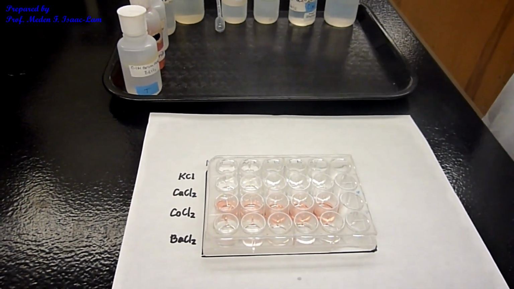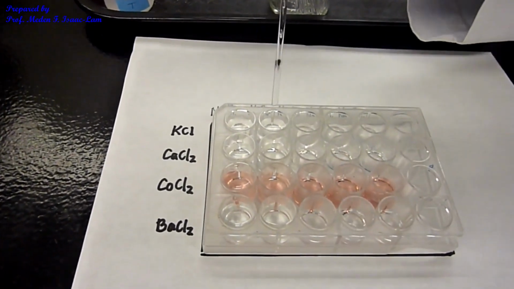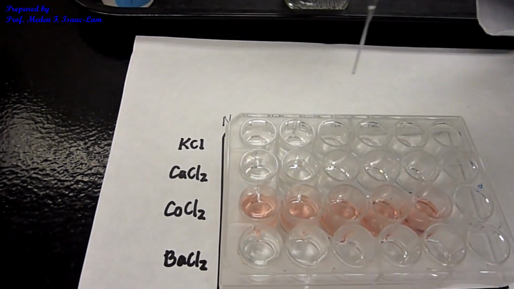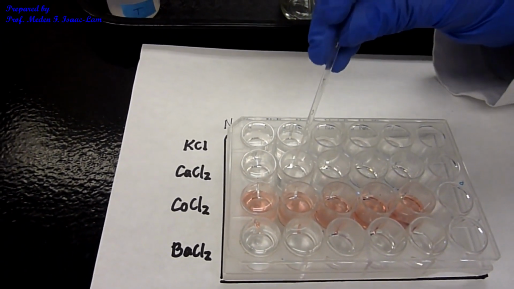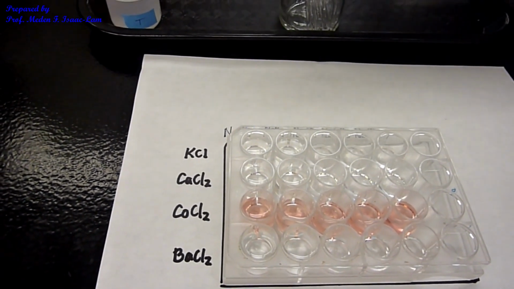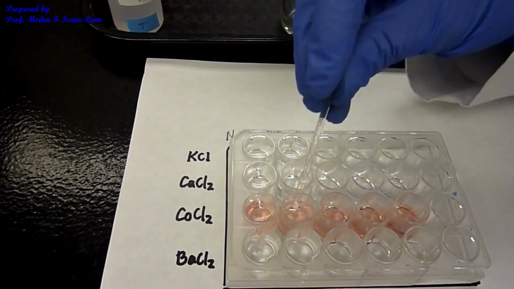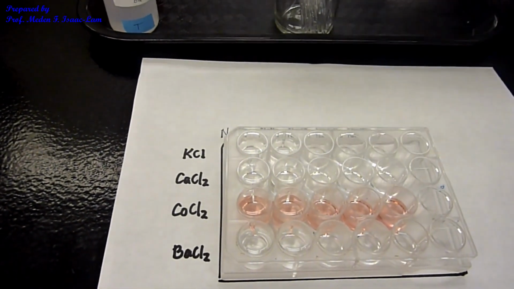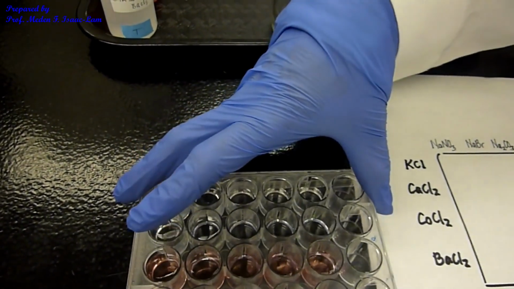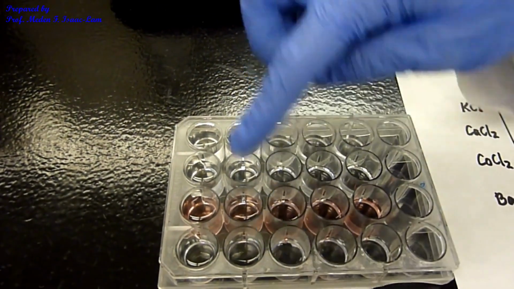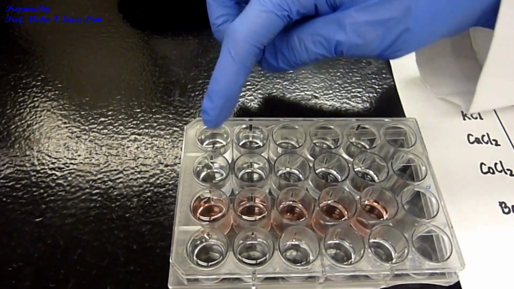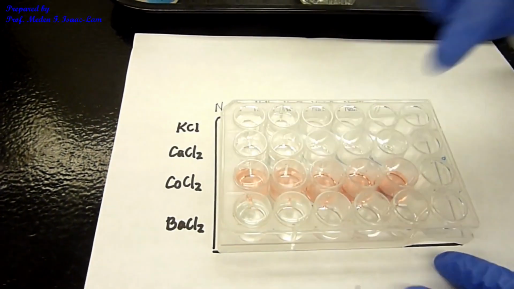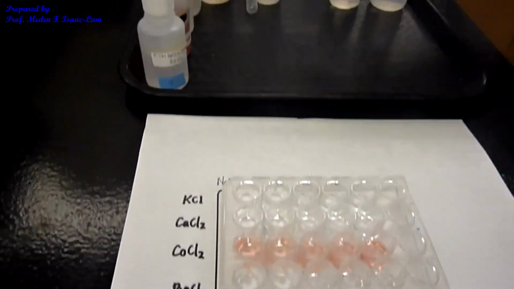Again, I'm going to stir it with the stir stick. Next one. The first one is still clear. This one is the same, still clear. The third one is also clear, and the fourth one is clear. We already have the first row and second row, and they're all clear. I added sodium nitrate and sodium bromide, so we're done with that row.